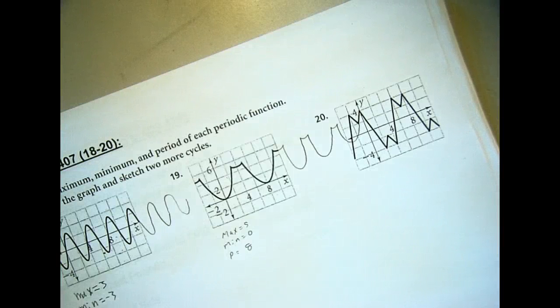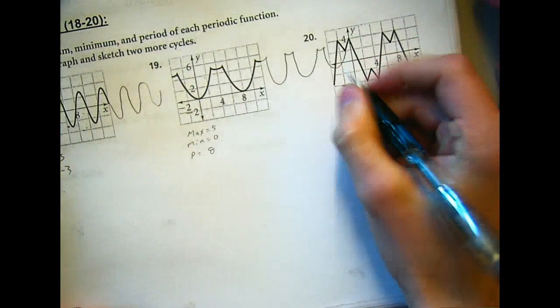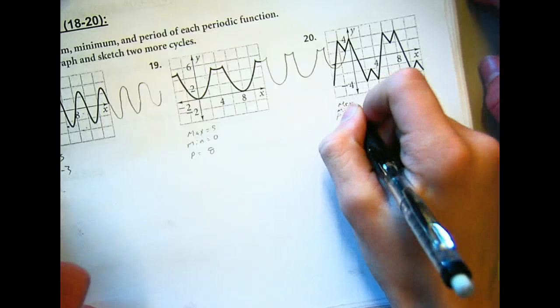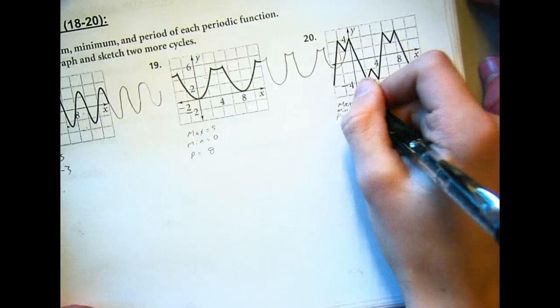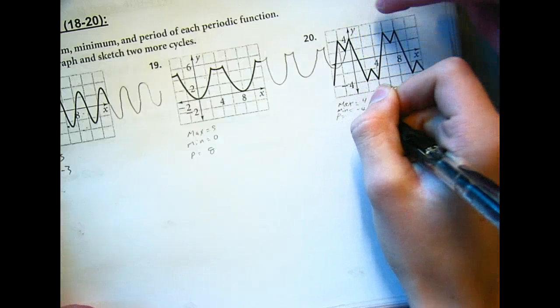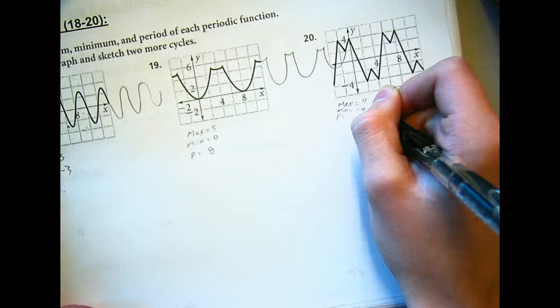Riley, we gotta do the next one. No one else is doing it. No, you guys need to do partners. Alright, the min is obviously -4, and the max is obviously 4. And 2, 4, 6, and also 8. 4, -4, 8. Yeah, I actually knew that.